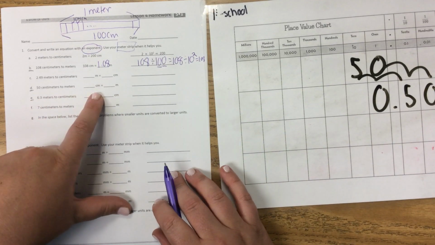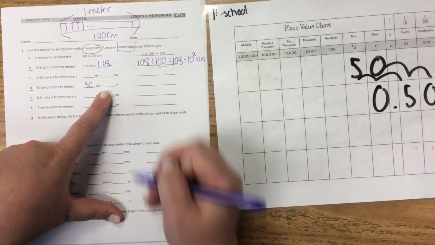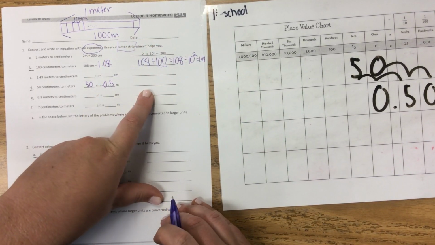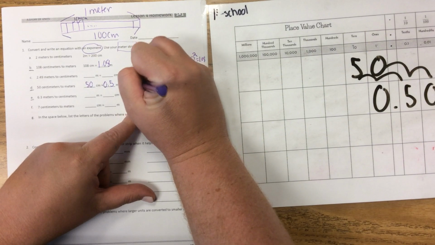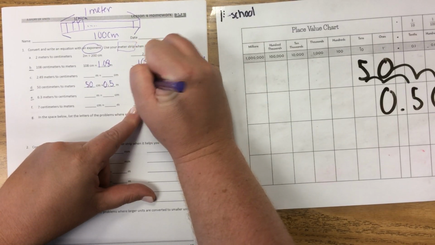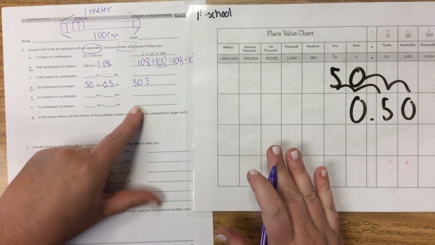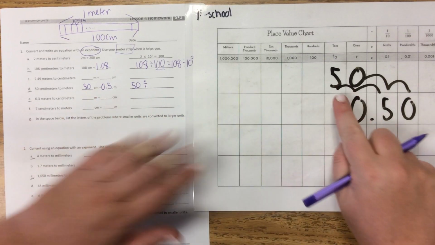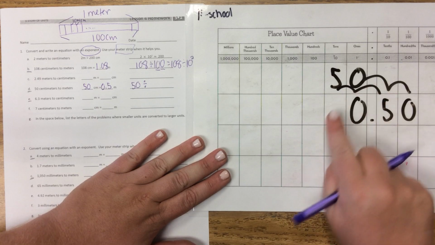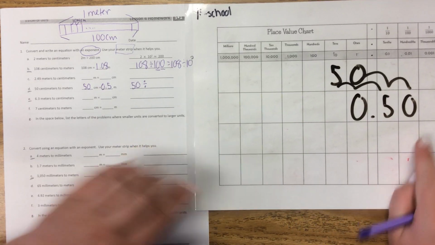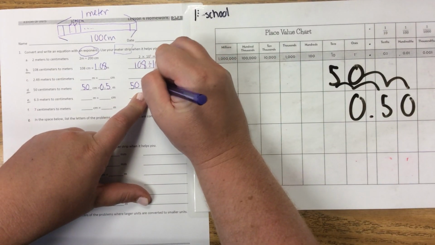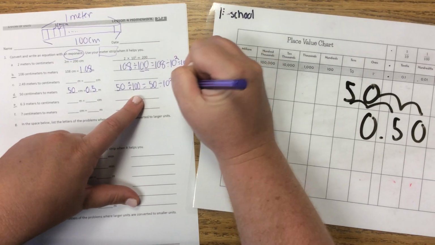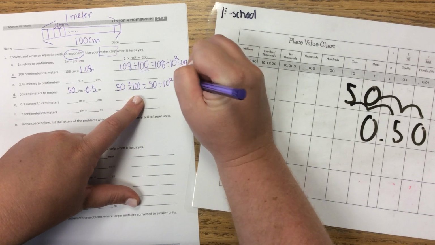So 50 centimeters equals 0.5 meters. And I'm going to prove that here with my equation. So I did 50 and I divided it by, and again, I know I divided because I'm going from centimeters to meters. I'm going from a small unit to a bigger unit, and I divided by 100 because I moved to the right. So 50 divided by 100, or 50 divided by 10 to the second power equals 0.5.